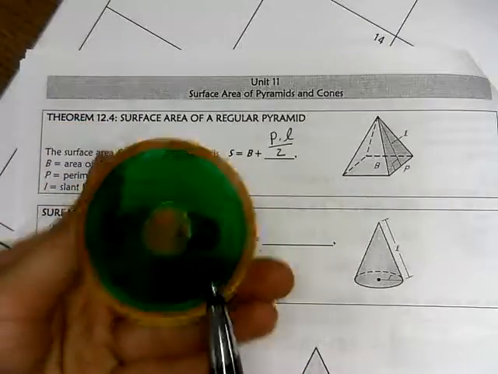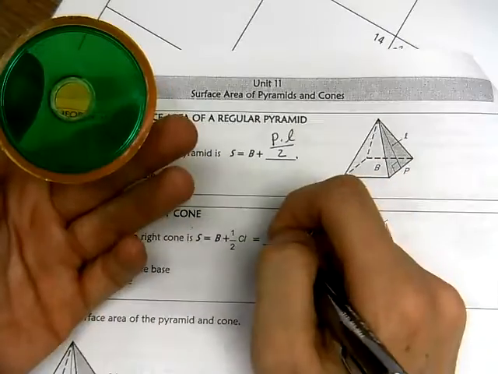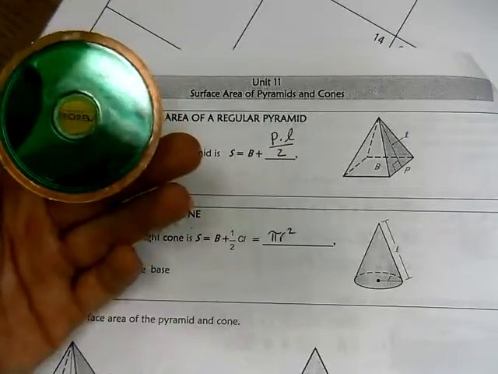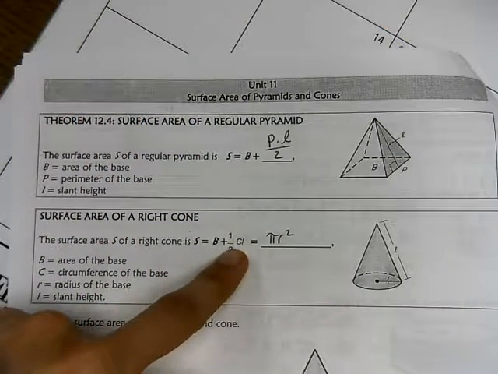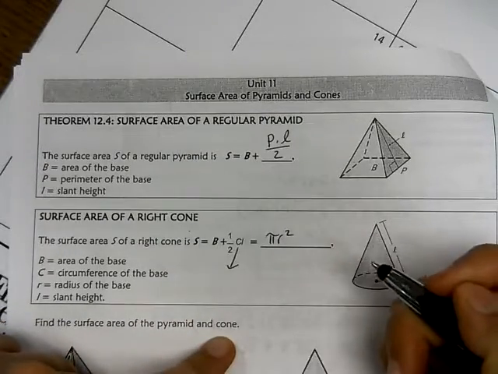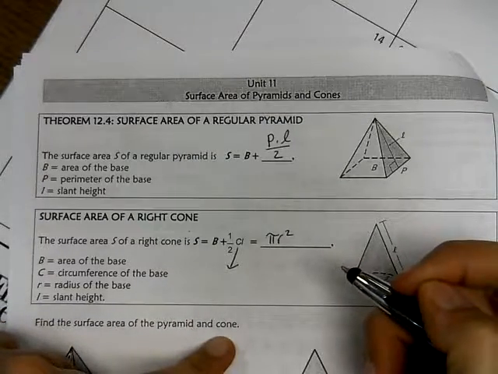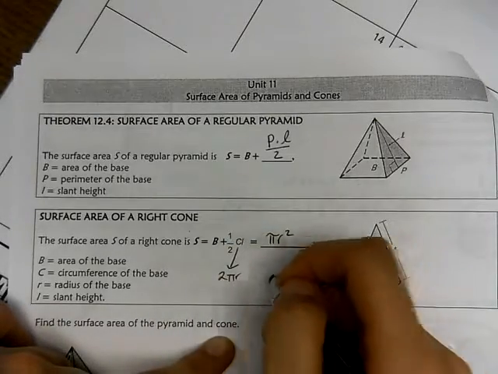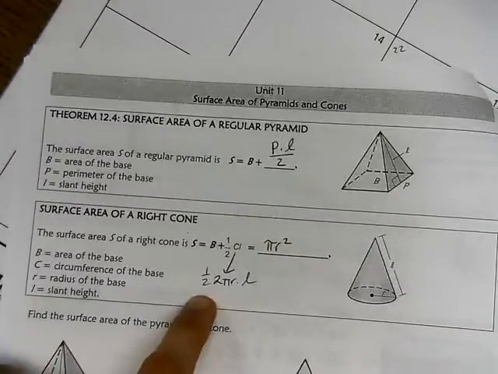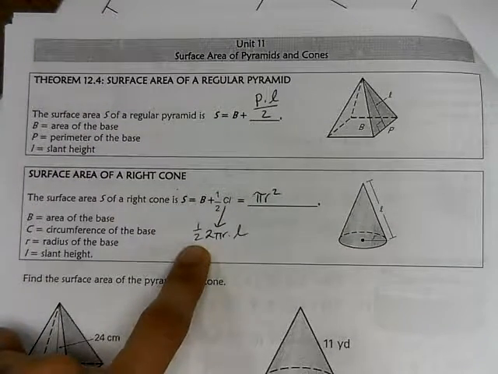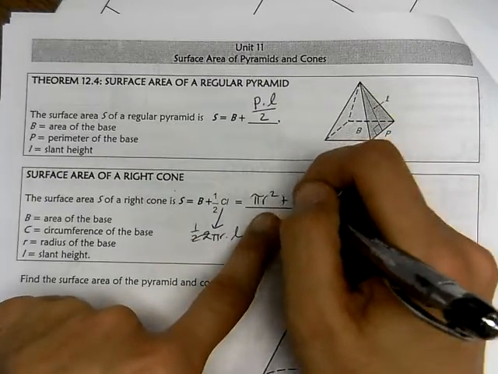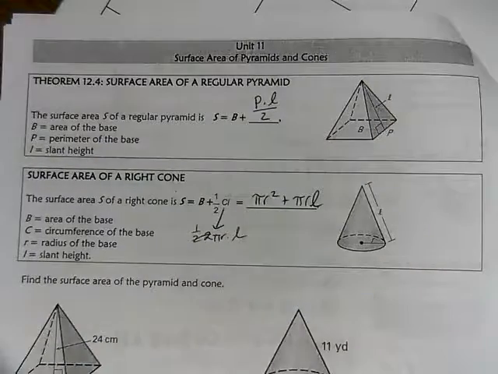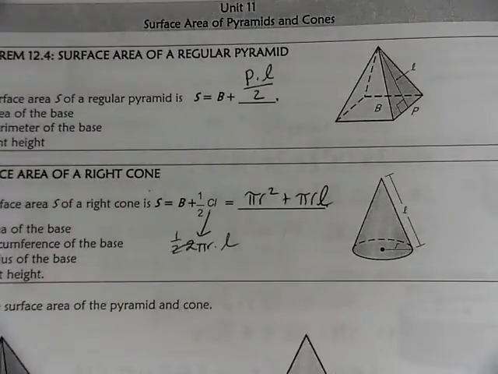Now with a cone, the base is a circle. So our cone formula starts off with just pi r squared. The circumference formula is what? Do you guys remember? 2 pi r. If I do half of that times the slant height, what happens to the 2 and the half? They cancel. So this is just pi r squared plus pi r slant height. Okay, so those are our two formulas. That's it for today. The trickiest part of today will be finding the slant height.